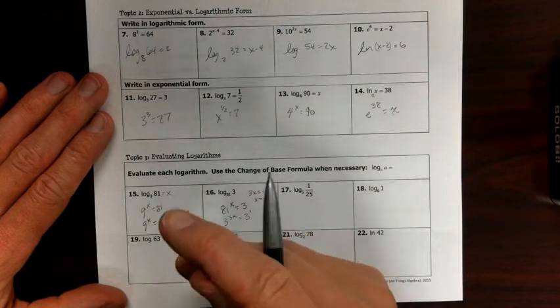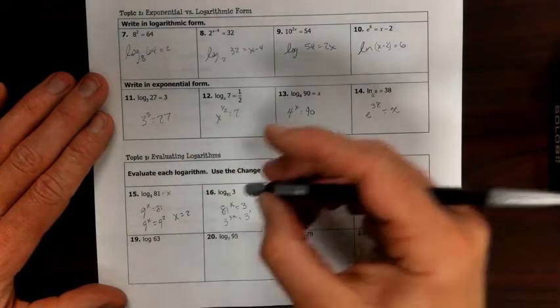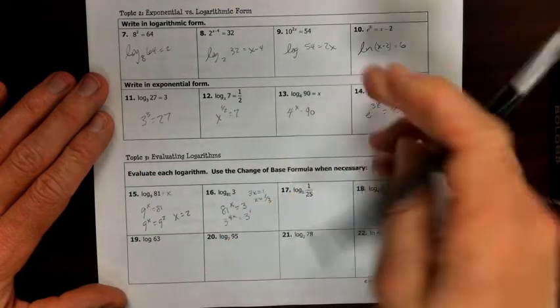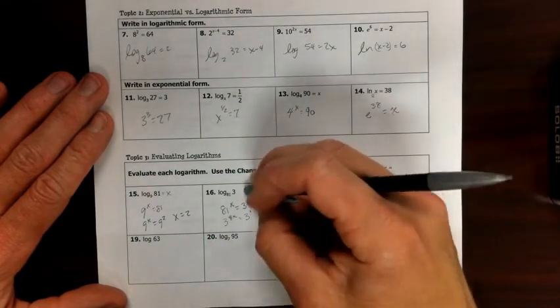1/4, sorry. This is 4, not 3x. Coach Sapp, I don't know what you're doing.